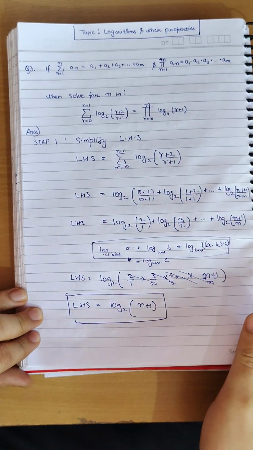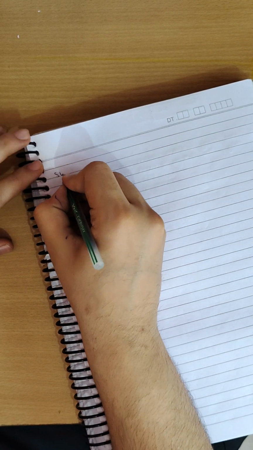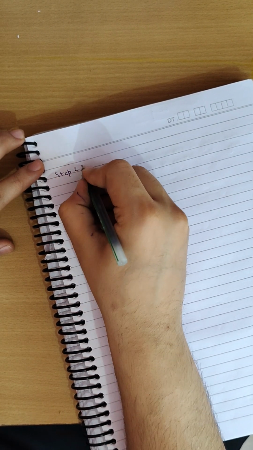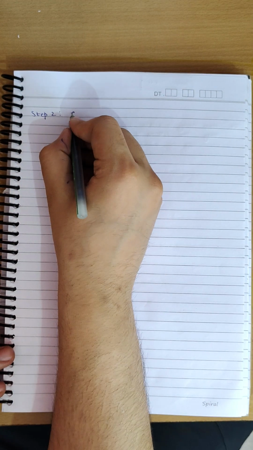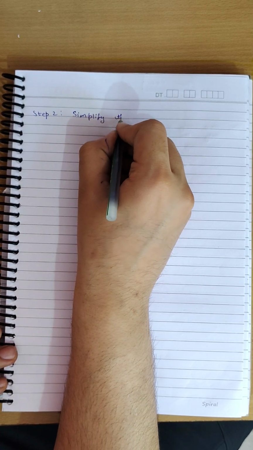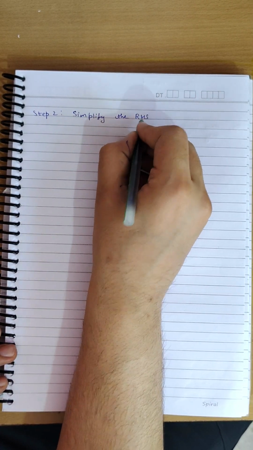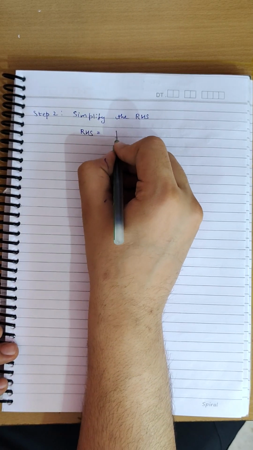So let's keep it with us and try to simplify the right hand side. So let's go for step 2. Step 2 would be, okay, let me align first. Simplify the right hand side, RHS. So RHS is, okay, let me write the RHS.